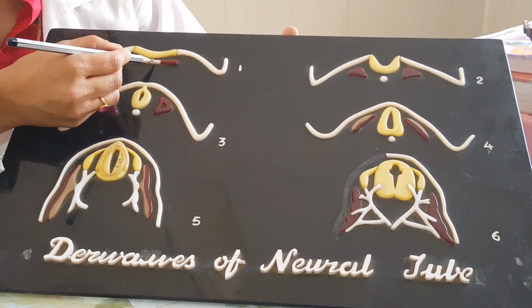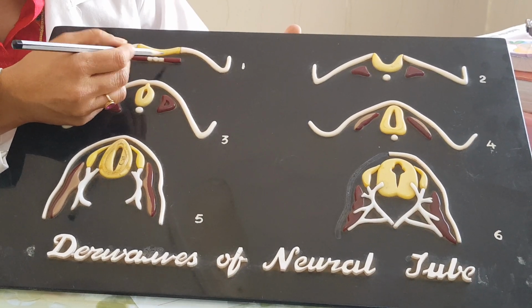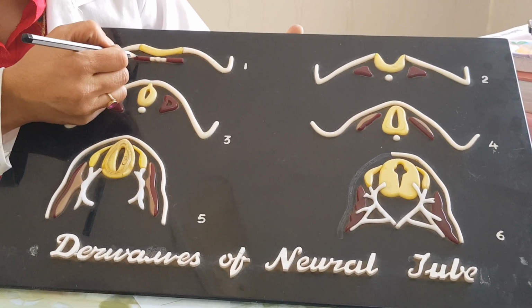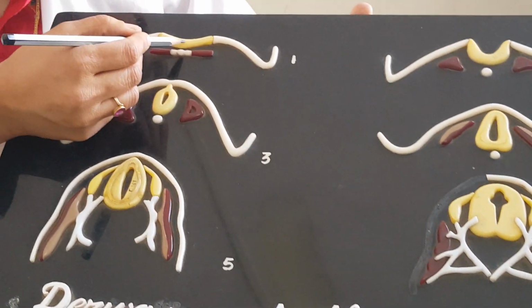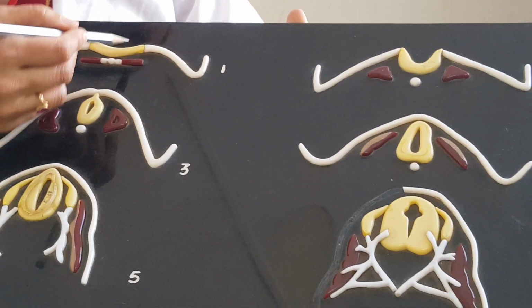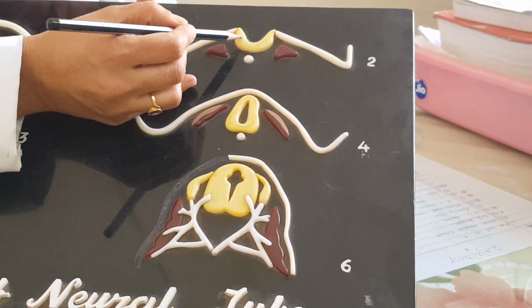This is the notochord. This is paraxial mesoderm. This neural plate, thickened overlying the notochord, now in number 2 gets grooved itself.